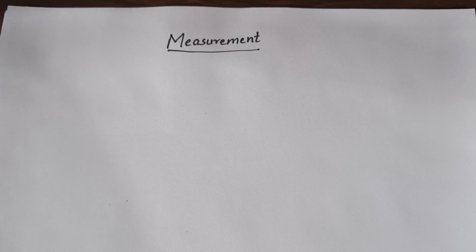Hello, dear children. The topic for today is measurement. So, what is measurement? Measurement is to find out the value, the length, or the weight, or the capacity.